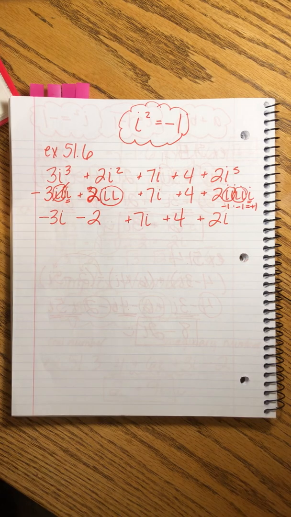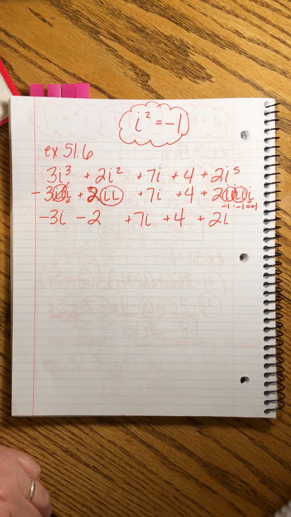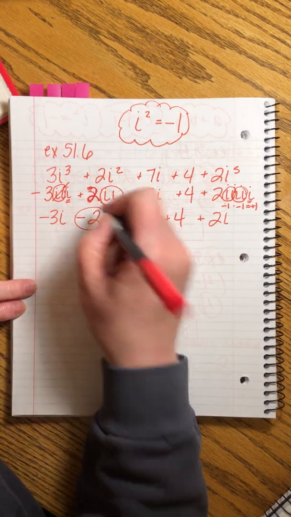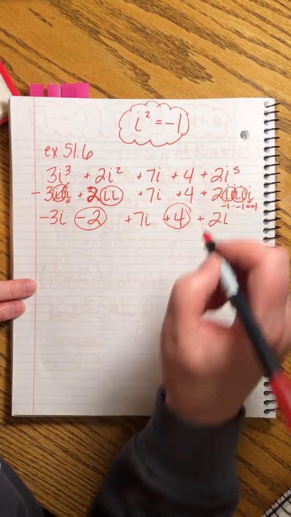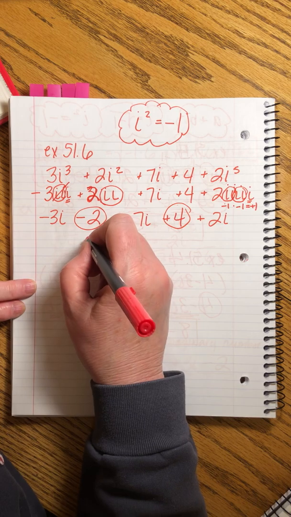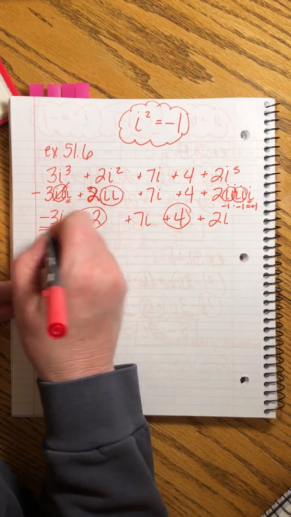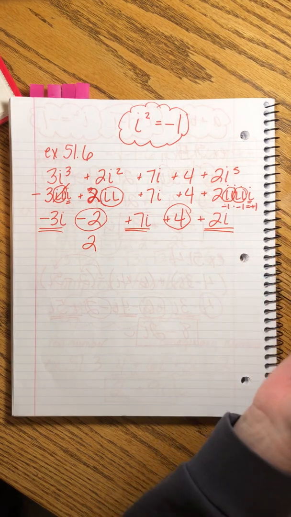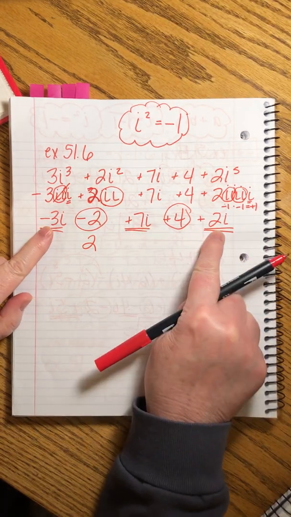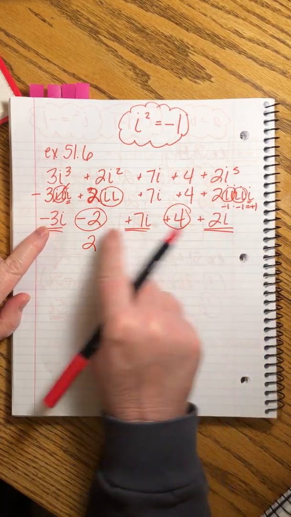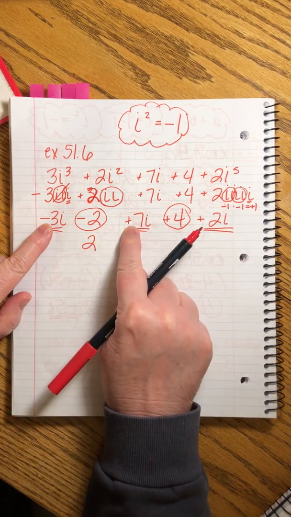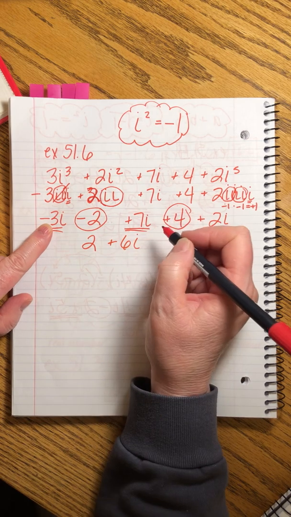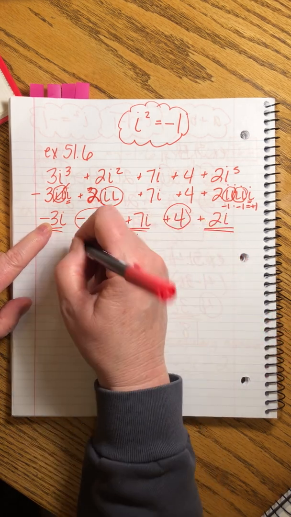All right, and so our final step on this one is just to combine these again. I'll circle the reals. That is positive 2, and then all of these guys. Remember, it's just like any other variables. We can ignore the letter and just follow what the coefficients are doing. This is 9. This is a -3. That would be a +6. Is that the right answer? Yay!